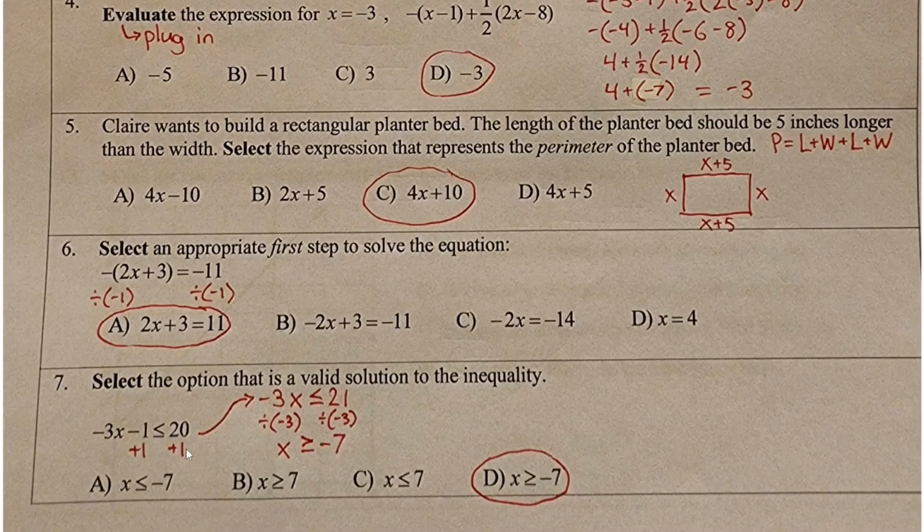So I add 1 to both sides because that doesn't matter, and that does not switch the sign of inequalities. Then I divide both sides by -3. Again, it's going to be very, very easy to say add 3. That looks like a -3, but it's not. It's a -3 times x. So I divide by that -3, switching the sign of the inequality, and 21 divided by -3 is -7.